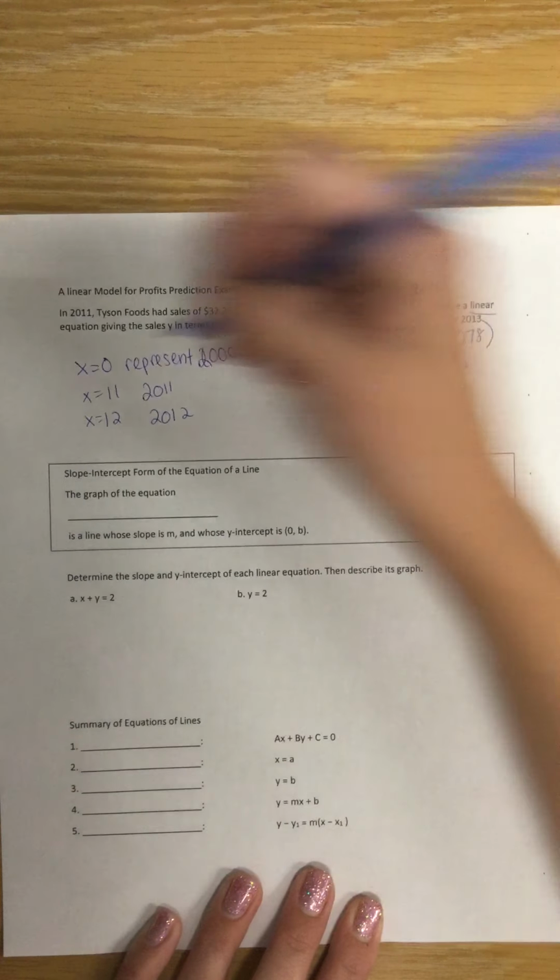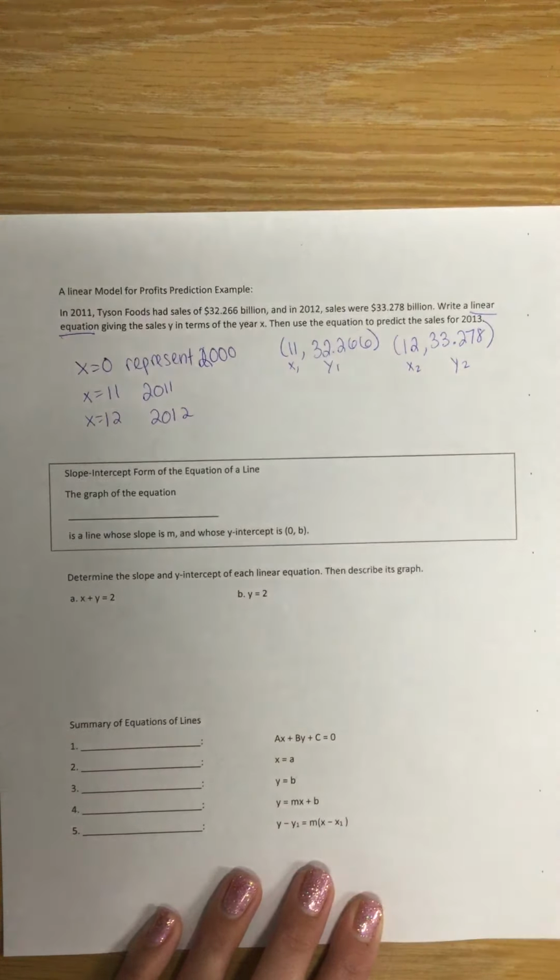It wants us to give a linear equation. So can we find a slope? Oh yeah, we can. y2 minus y1 over x2 minus x1. 33.278 minus 32.266 all over x2, which is 12, minus x1, which is 11. Oh yeah, we got this. Super easy. 33.278 minus 32.266 gives us 1.012 over 12 minus 11, which is just 1. So 1.012. We got our slope.